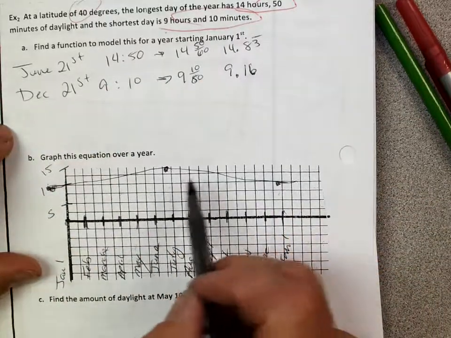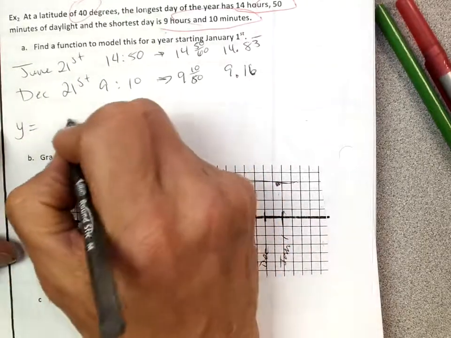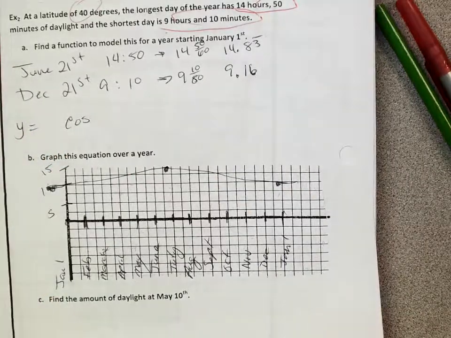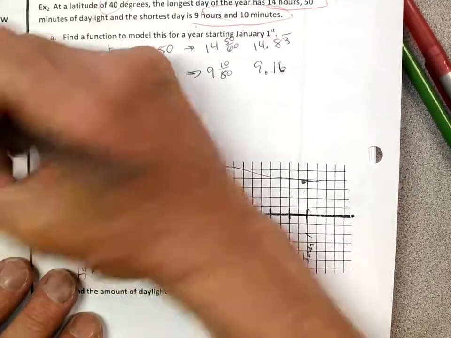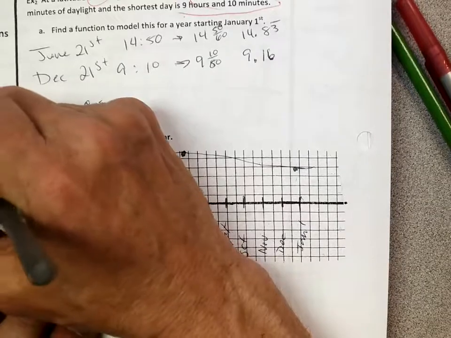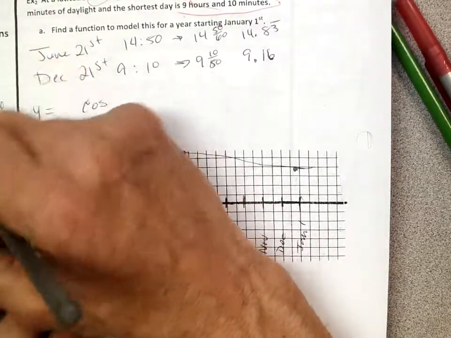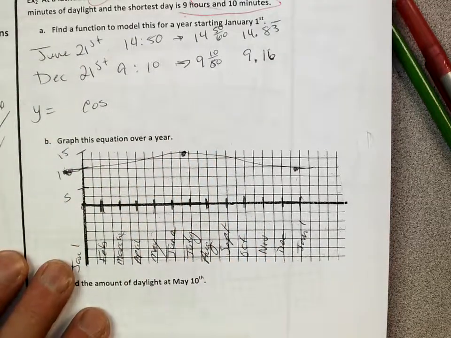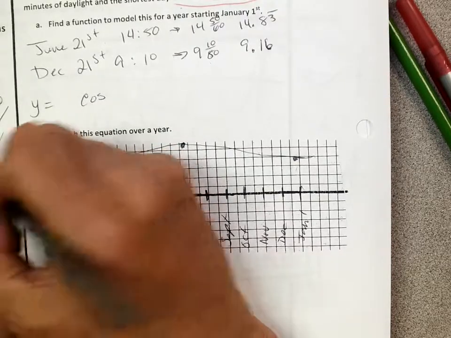So I would call it a cosine, because I can go right there. So let's go y equals a cosine, right? How do we find our amplitude? What's our amplitude? So our amplitude is going to be 14.83 minus 9.16, divided by 2, right? So 14.83 minus 9.16 and divide that by 2. So my amplitude is about 2.8, okay?